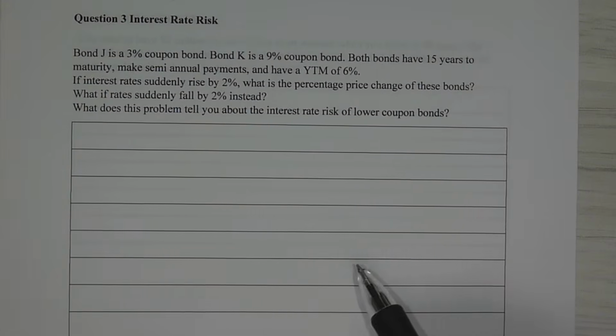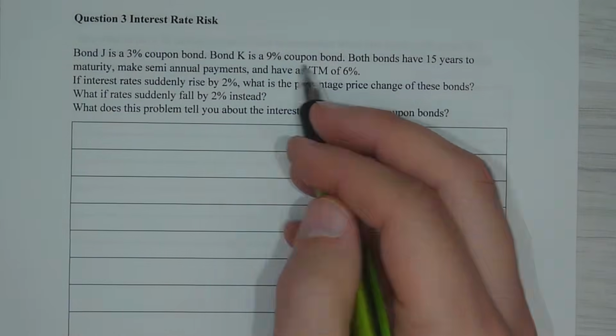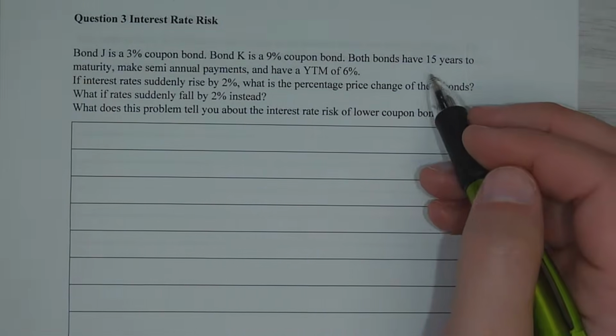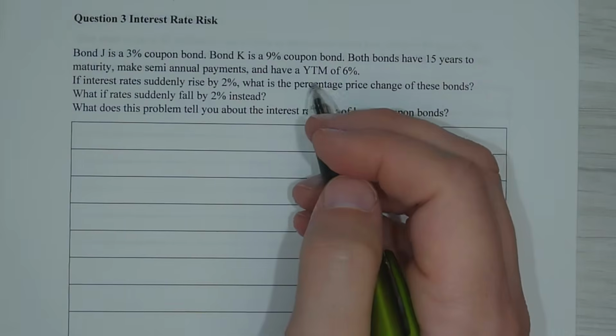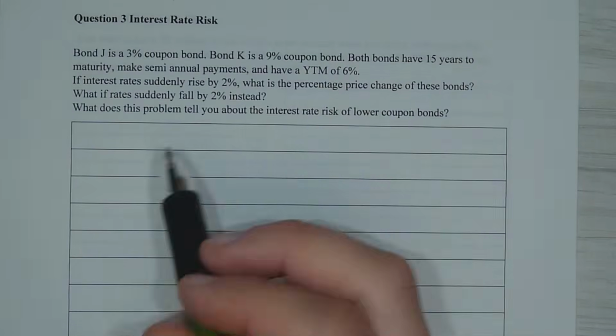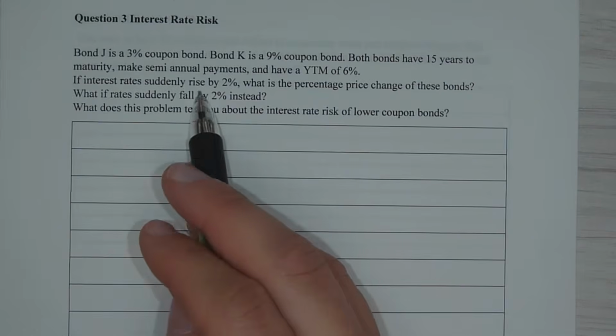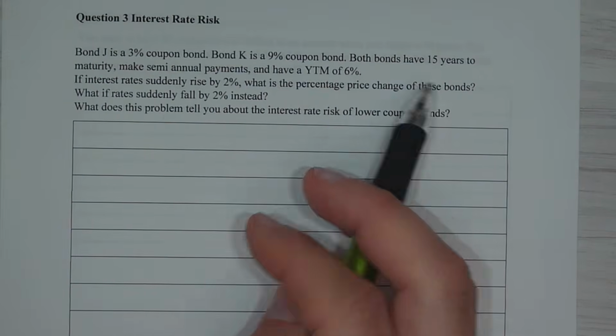So bond J is a 3% coupon bond. Bond K is a 9% coupon bond. Both bonds have 15 years to maturity, make semi-annual payments, and have a yield to maturity of 6%. If interest rates suddenly rise by 2%, what is the percentage price change of these bonds?